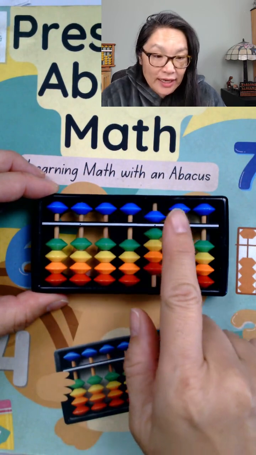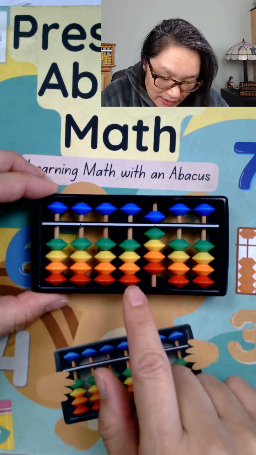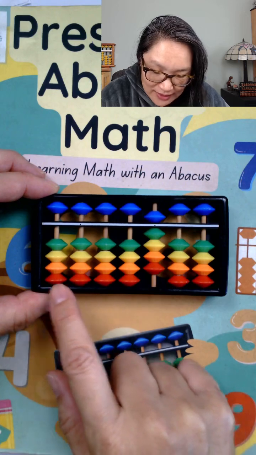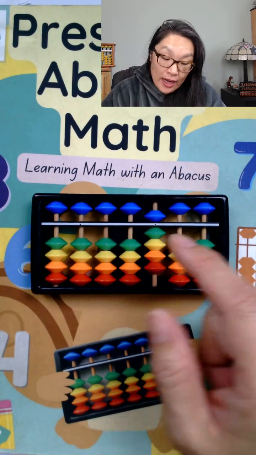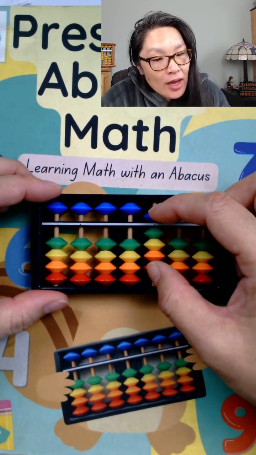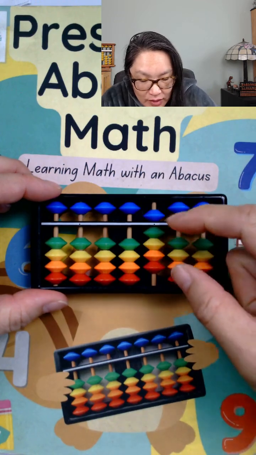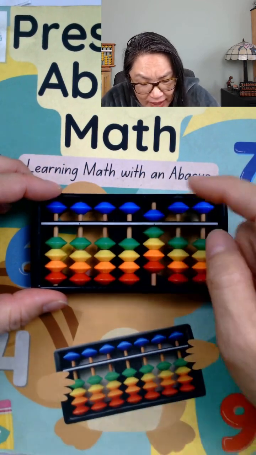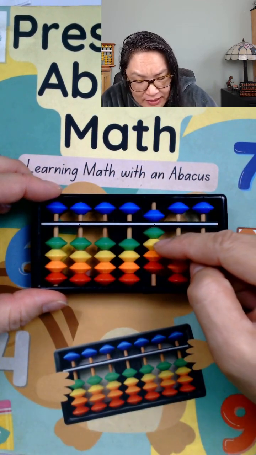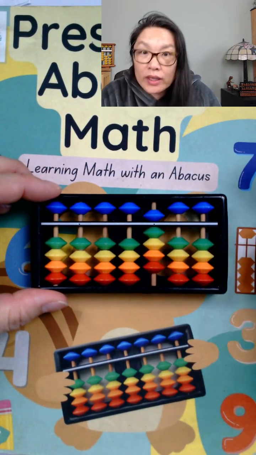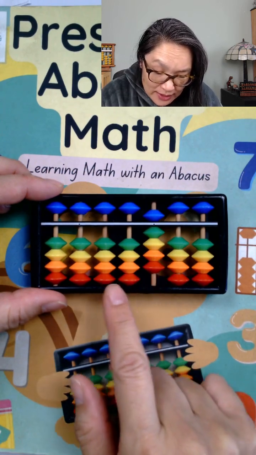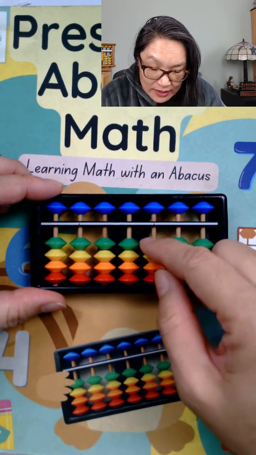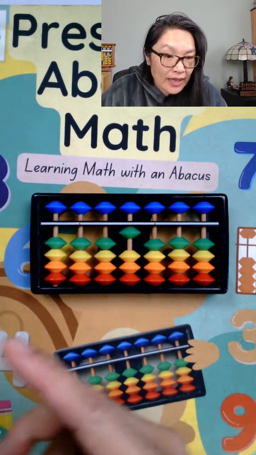Now we're looking at the ones, the tens, the hundreds, the thousands, and the ten thousands. The next question I have is, where's the 10? If this is 9, we have 5, 6, 7, 8, 9. Where's 10? Well, just as I said, this was the ones, the tens, the hundreds, the thousands. This would be 10. Anybody have any questions?